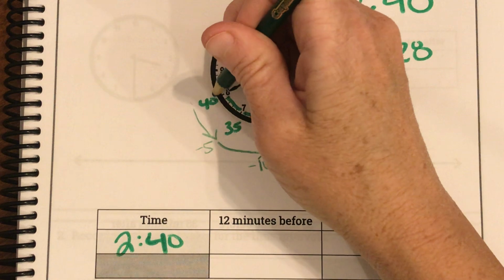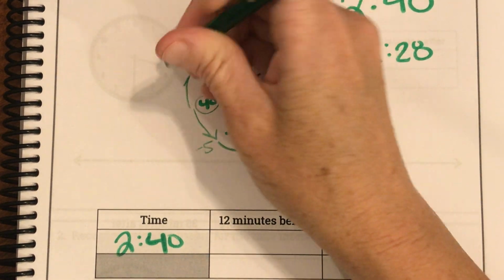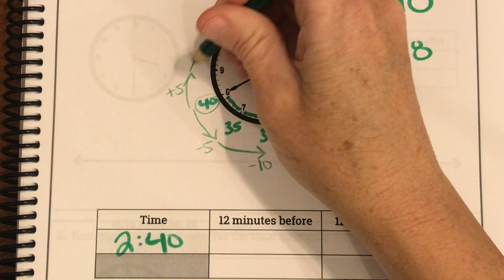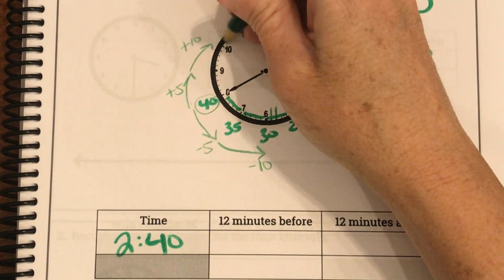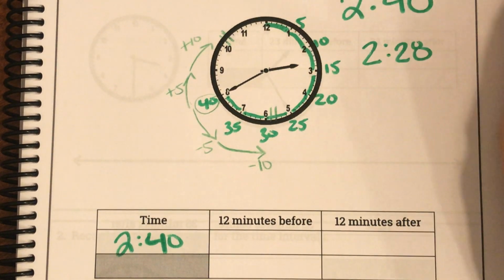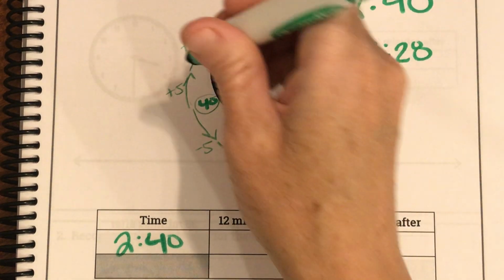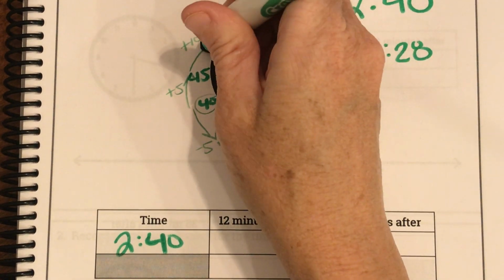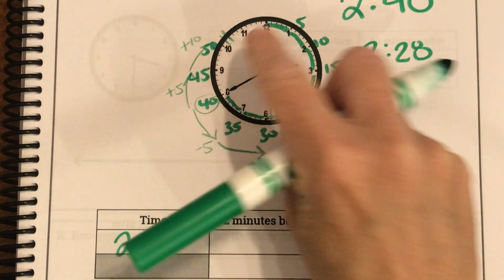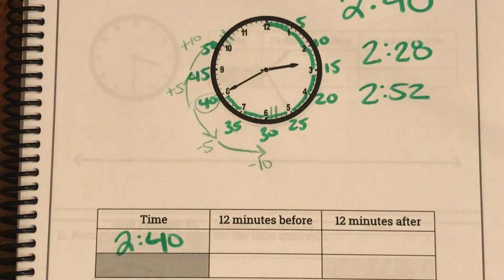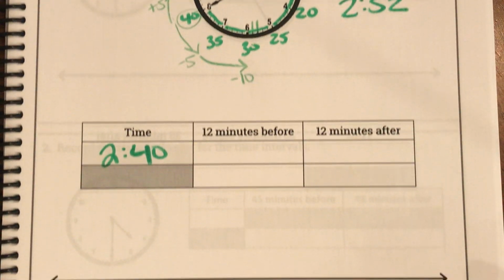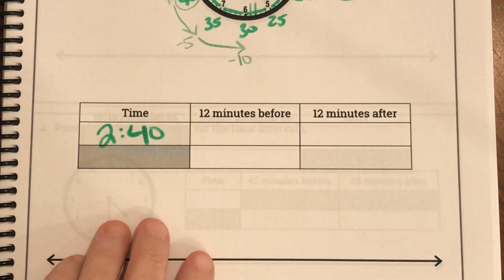Okay, they also want to know what happens if we go ahead 12 minutes. So then I'm going to start where I was and go, I could add 5 minutes, I could add 10 minutes, and then I just need to add 2 minutes, which would be right there. So let's see, that's 45, 50, and then 1, 2 would be 52.